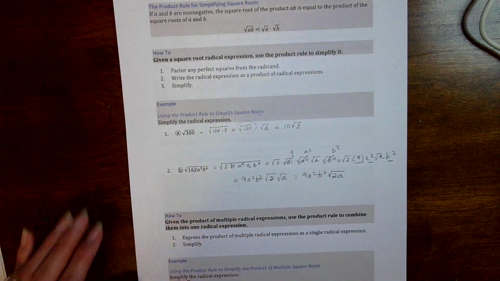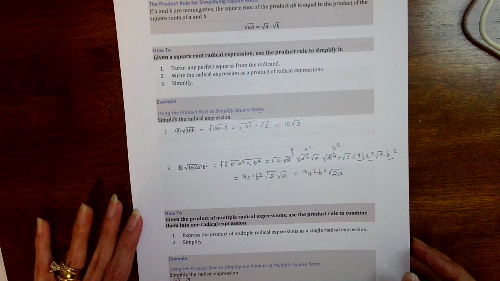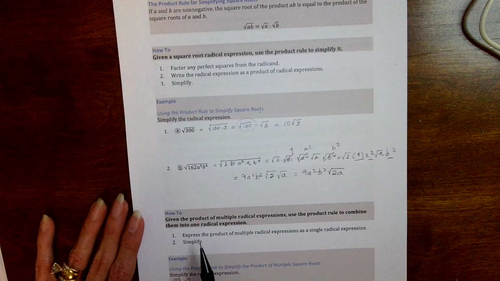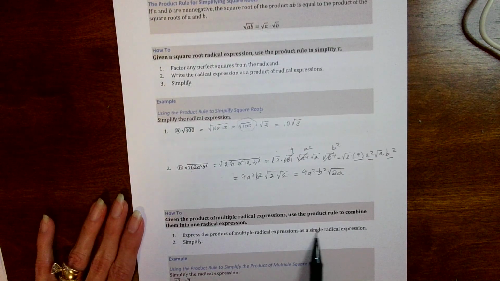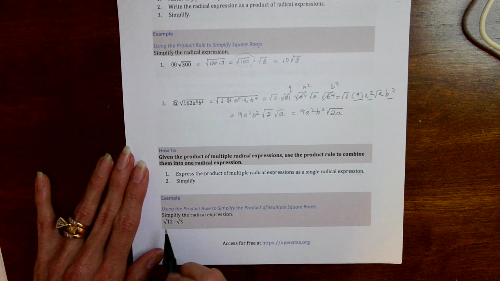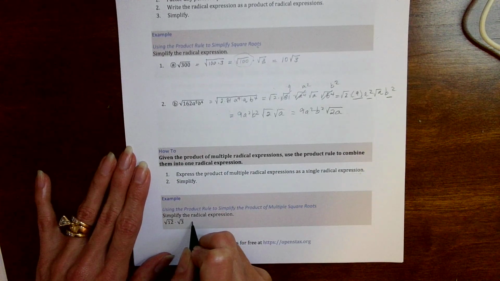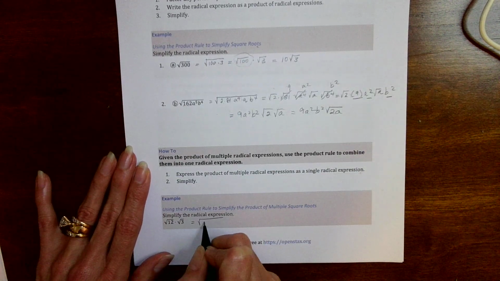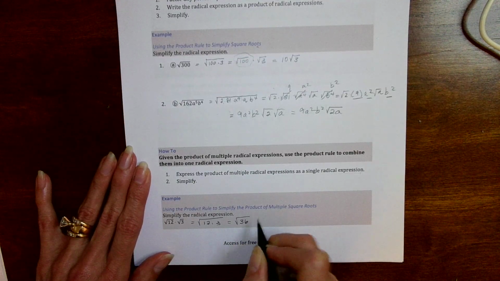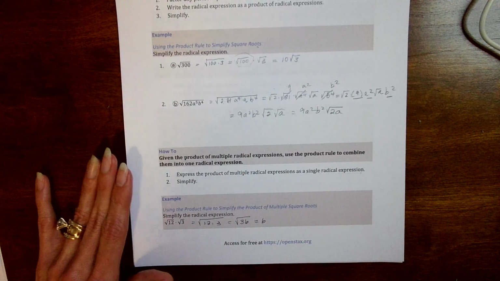Alright, so given the product of multiple radical expressions, use the product rule to combine them into one radical expression. So we're going to express the product of multiple radical expressions as a single radical expression and then simplify. So I have this square root of 12 times the square root of 3, and I could do some stuff on that, but I could go ahead and multiply that as a square root of 12 times 3, and that gives me the square root of 36, and I know that 6 squared is 36, so that gives me an answer of 6.